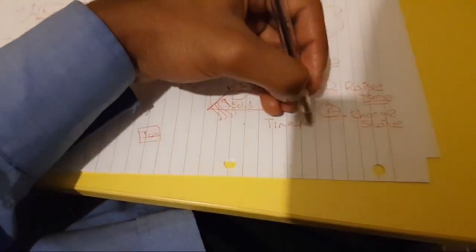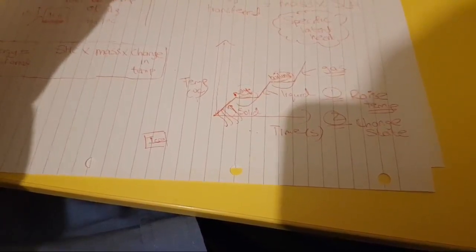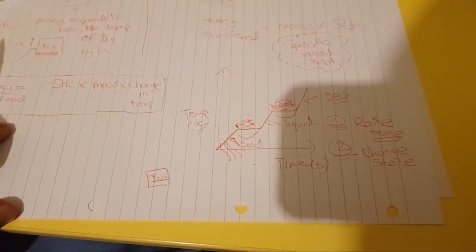Oh yeah, I forgot to put the units. My bad. So seconds and then degrees Celsius. Whenever you guys plot a graph, just make sure your units are always on there, otherwise you lose easy marks. Okay, so everyone pretty much should have this written down or drawn at least.